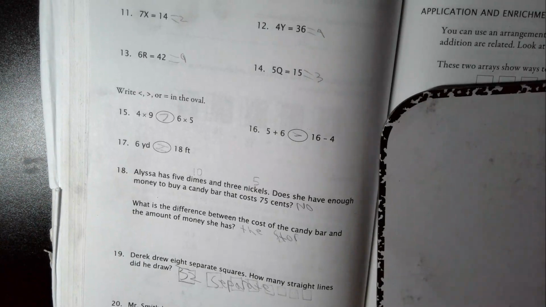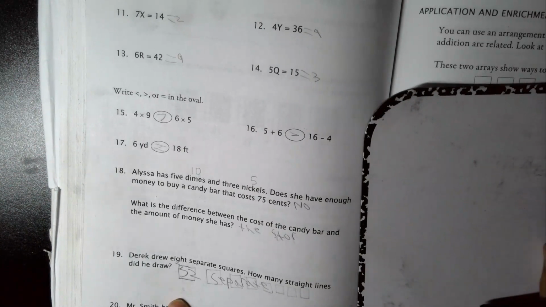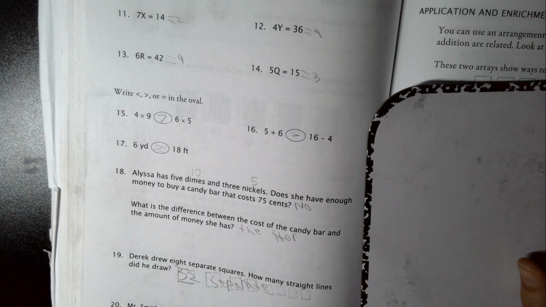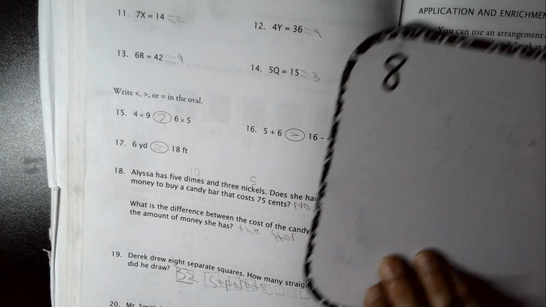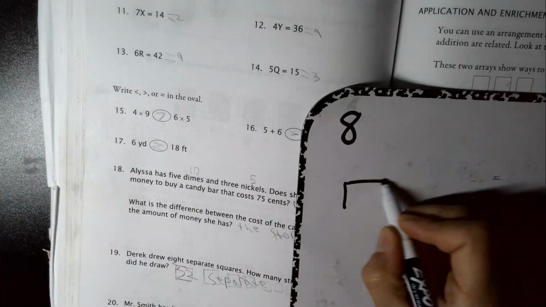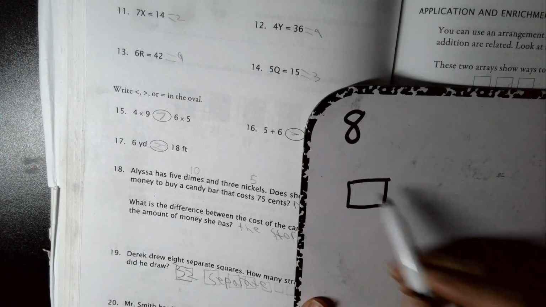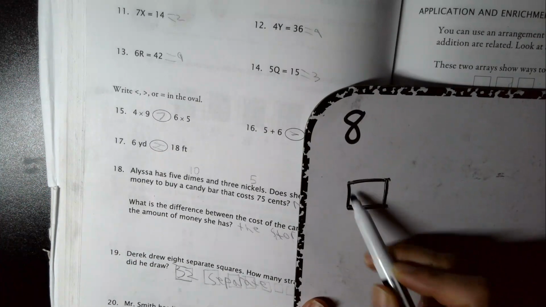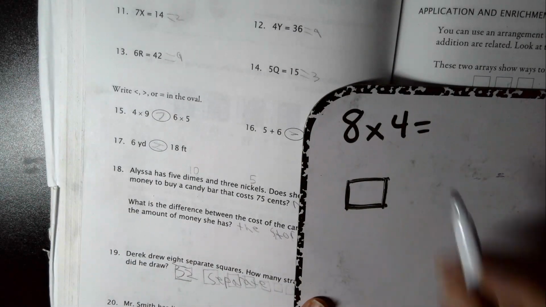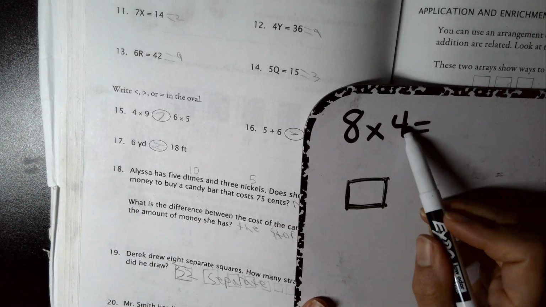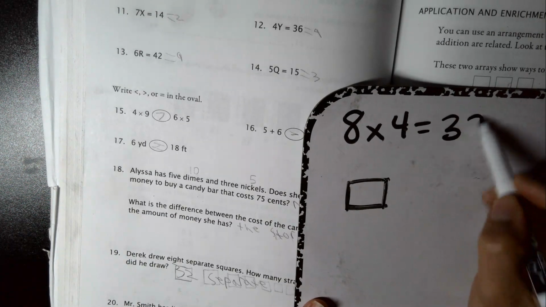And then if we go to this one down here, number 19, it says Derek drew 8 separate squares. So he drew 8 squares. Let's write 8. How many straight lines did he draw? How many straight lines are in 1 square? Okay, that's how you do it. You don't have to draw a bunch of 8 squares. You just say, in 1 square there's 1, 2, 3, 4 lines. So you multiply by 4. Because in 8 squares, each square is going to have 4 lines, and there's 8 of them, so that gives us 32.